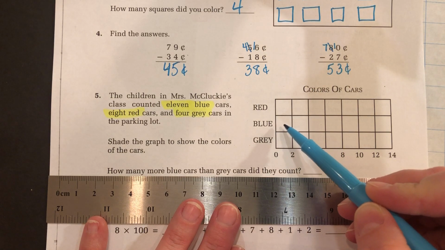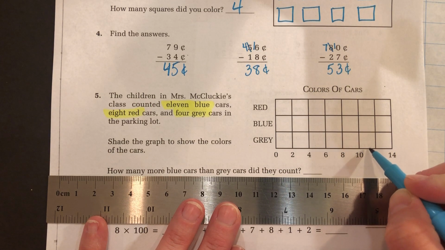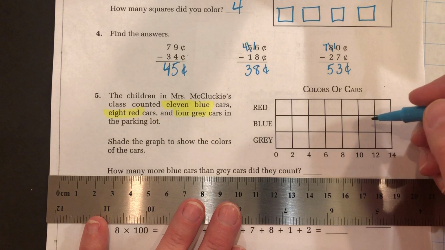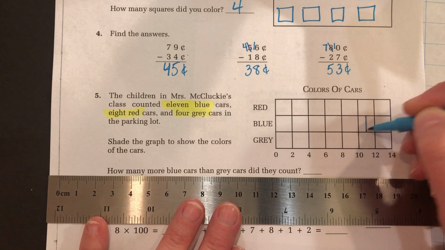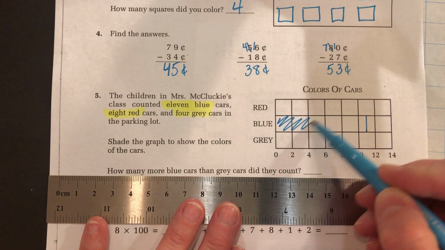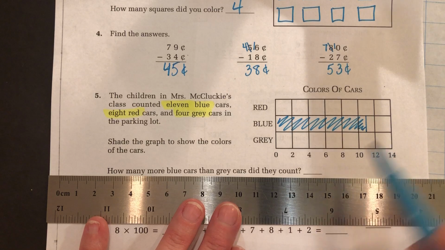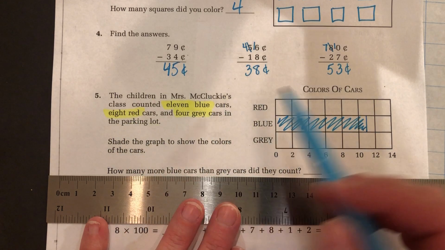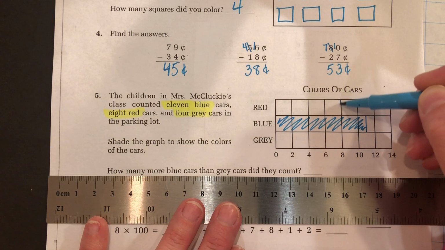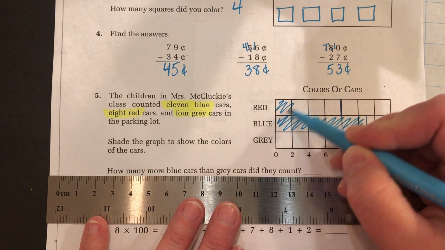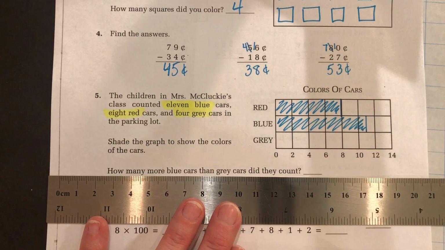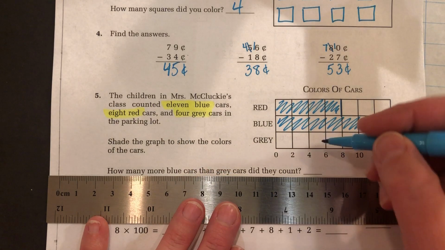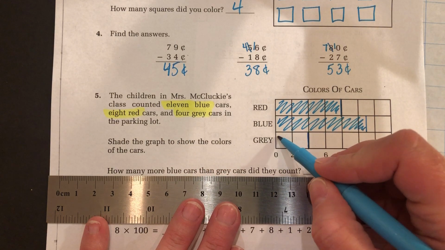So let's go to the blue and we're gonna go all the way. I like to check where 11 is first. 11's halfway between 10 and 12, right? They're counting by 2s on here. Halfway between 10 and 12. So blue is going to go out to that line. 8 red cars. There's an 8 line right there. So red is going to go to that line. And 4 gray cars.